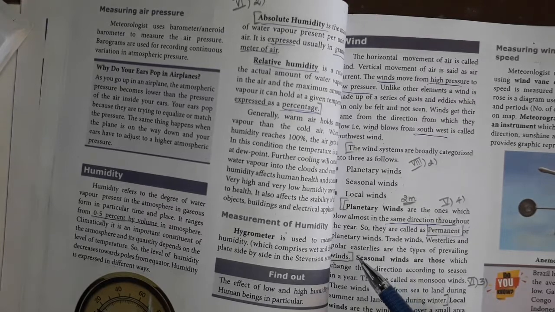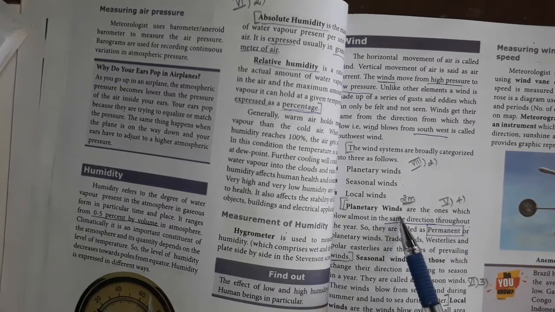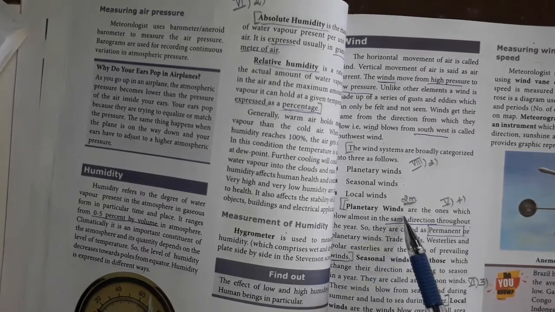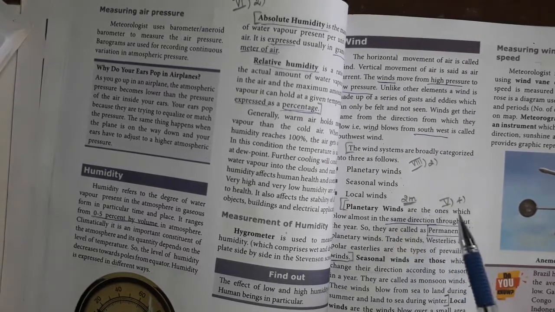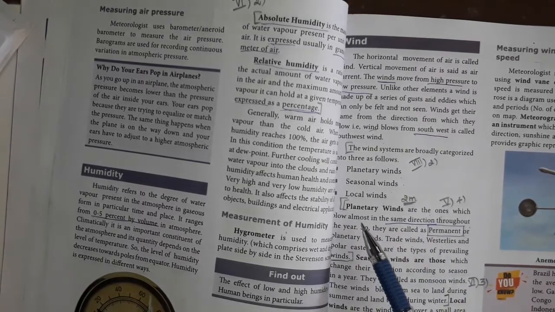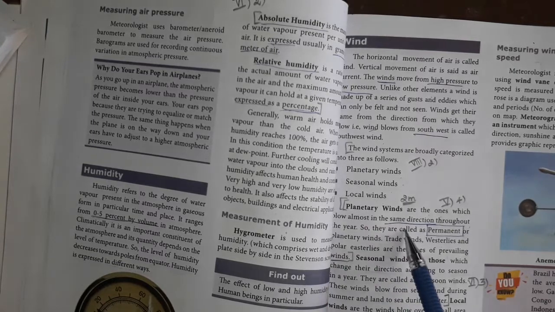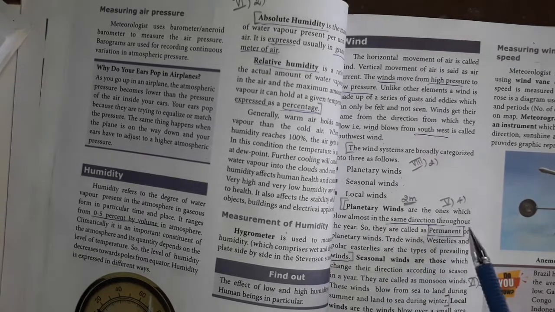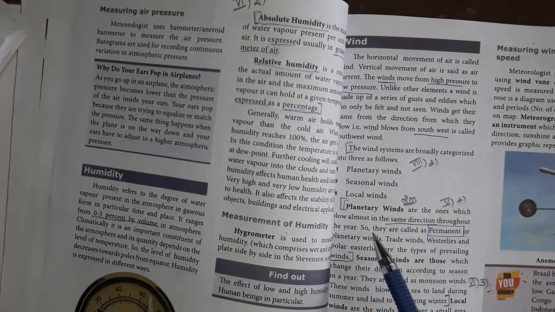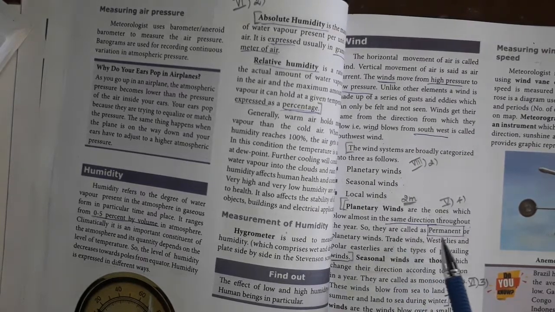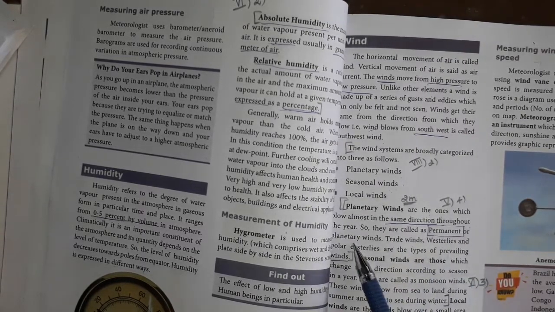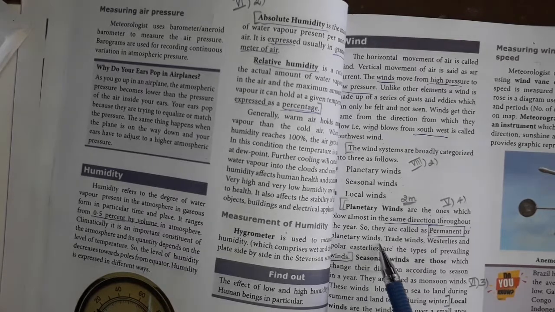Okay, repeat after me. What is planetary wind? Planetary winds are the ones which blow almost in the same direction throughout the year. So they are called permanent or planetary winds.